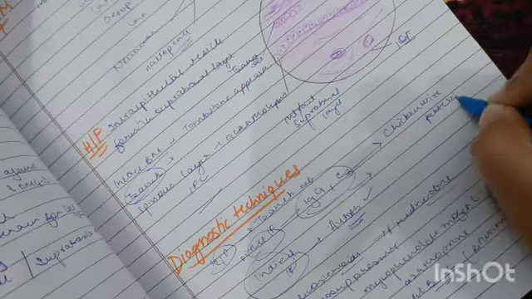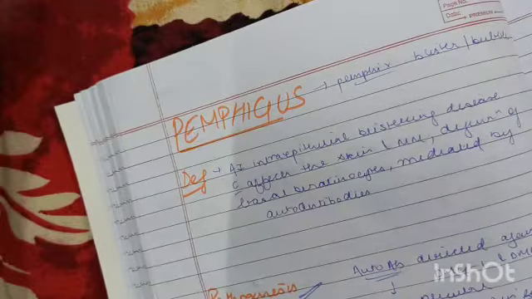So this completes Pemphigus. In the next video we will discuss white sponge nevus.